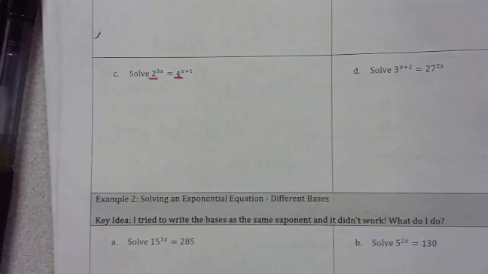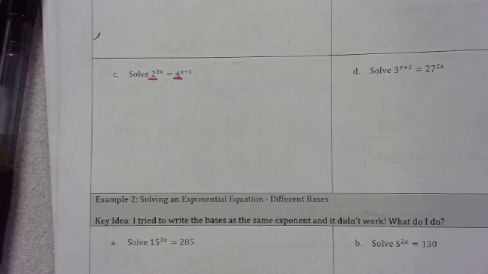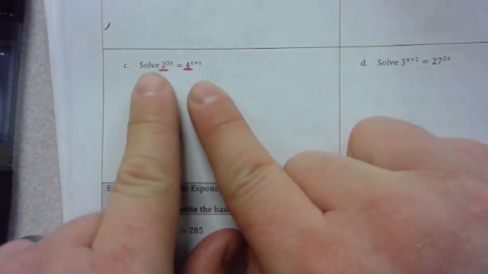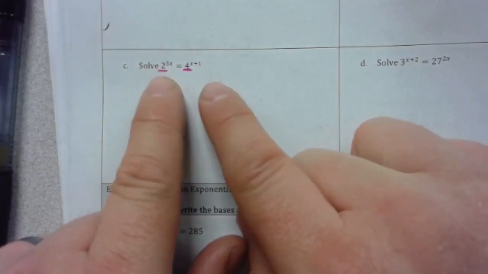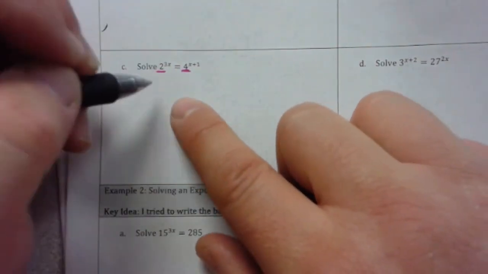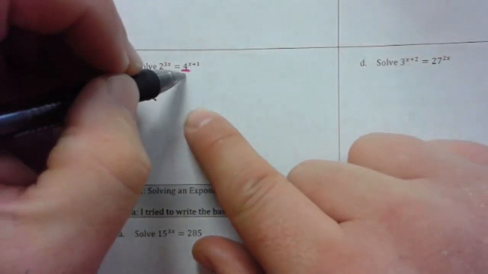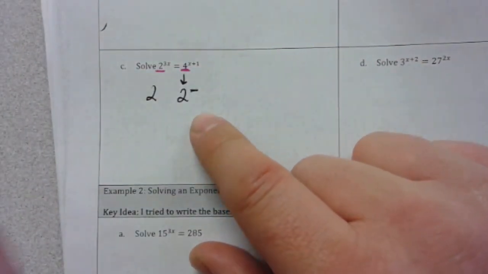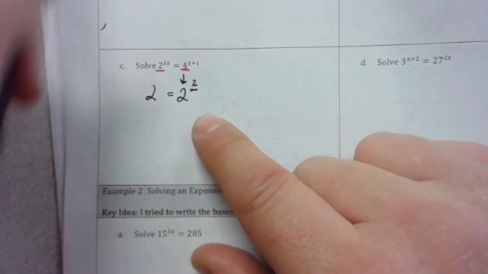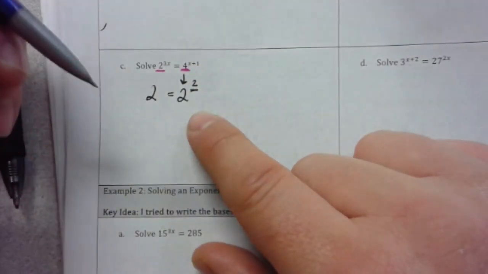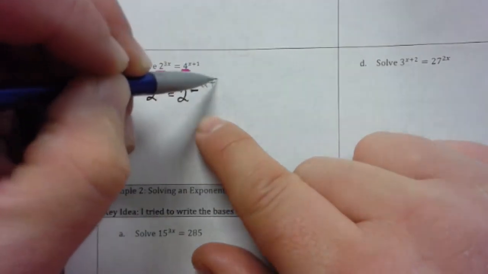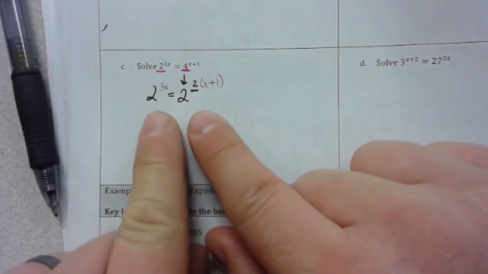I want to take both of these bases right here, and I want to rewrite them. Right here for this one, I want to rewrite both of these numbers with the same base. Here's what I mean. This is 2. Could I rewrite the 4 also as a 2? 2 to what power? To the second, right? If I do that, notice how the exponents don't change. I still have the 3x here and the x plus 1.